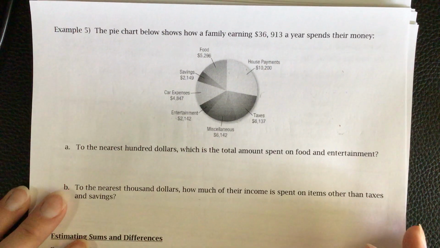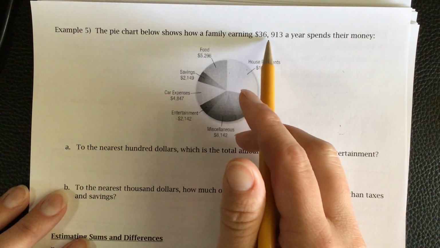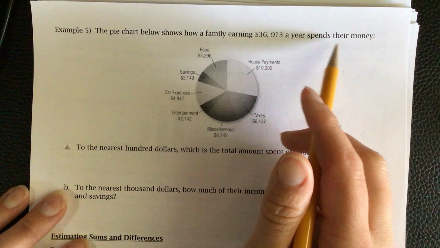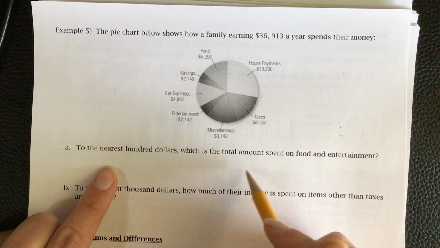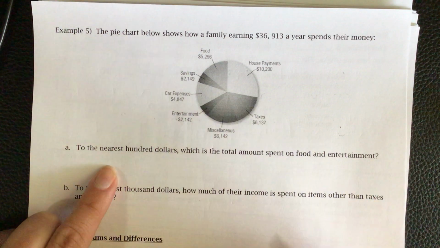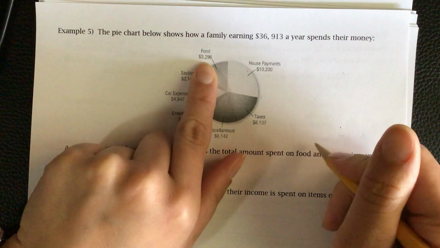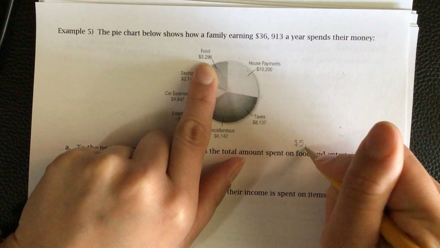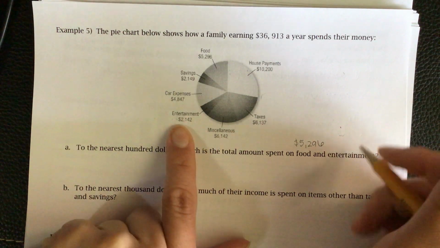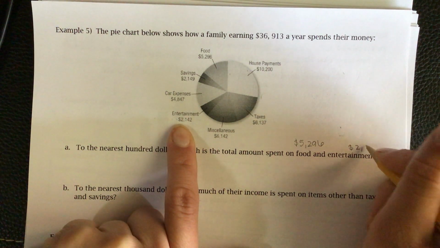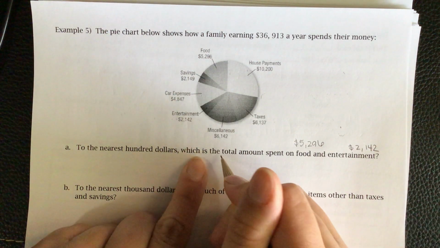Sometimes you'll be asked to look at various charts. The pie chart shows how a family earning $36,913 a year spends their money. To the nearest $100, what is the total amount spent on food and entertainment? So let's examine food. We find that food is $5,296, and entertainment, right here, is $2,142.